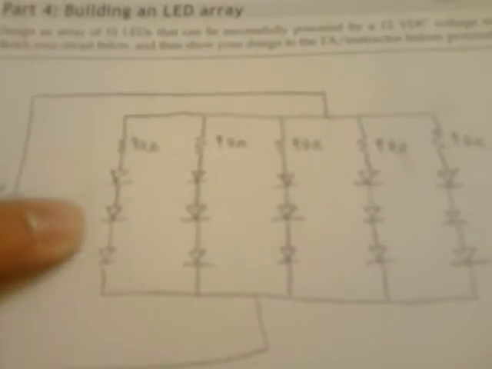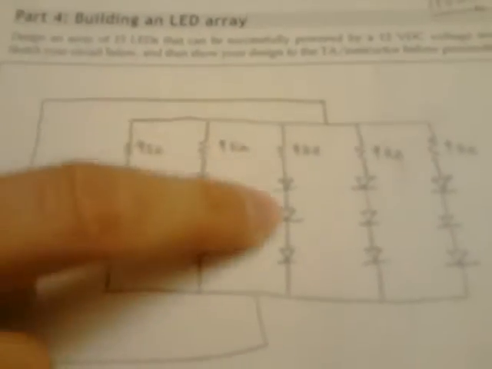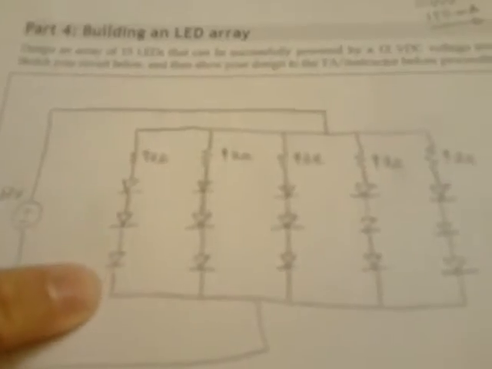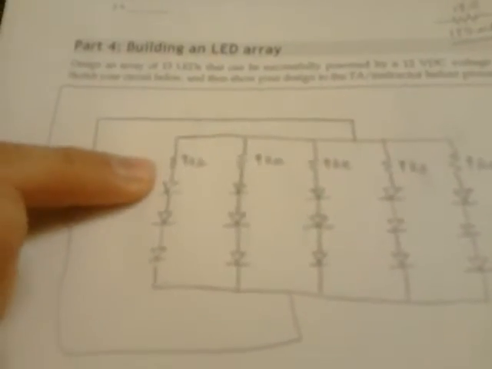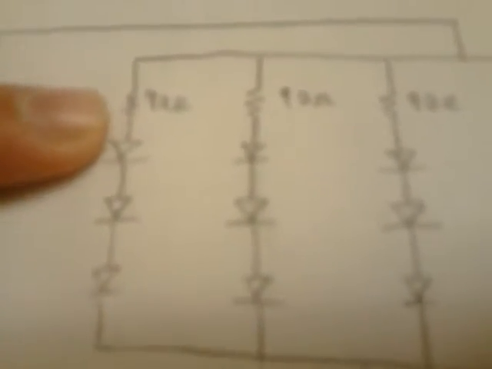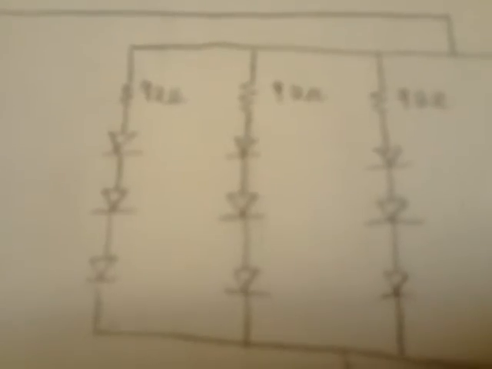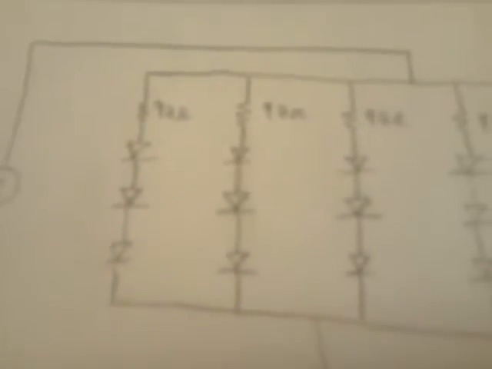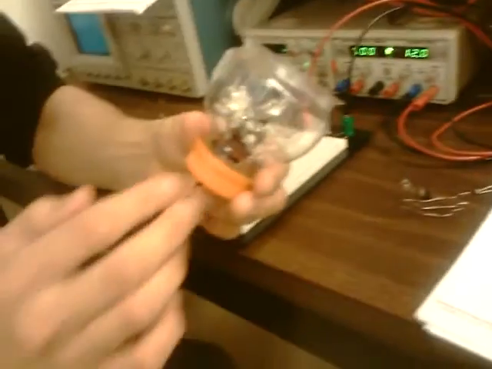Since they're in parallel, we want each one to be 12 volts. So we had to calculate a resistor to make this 12 volts, and it turned out to be 90 ohms. But we didn't have a 90 ohm resistor, so we're just going to use a 100 ohm resistor for each of those. And so here's the final product here.